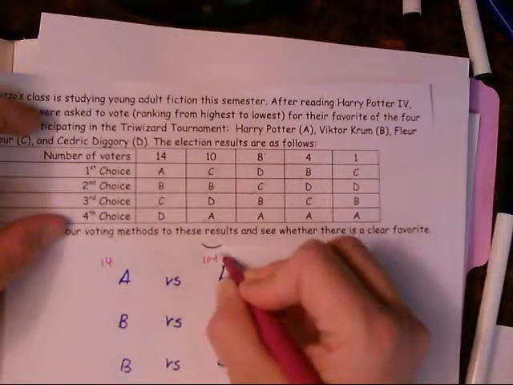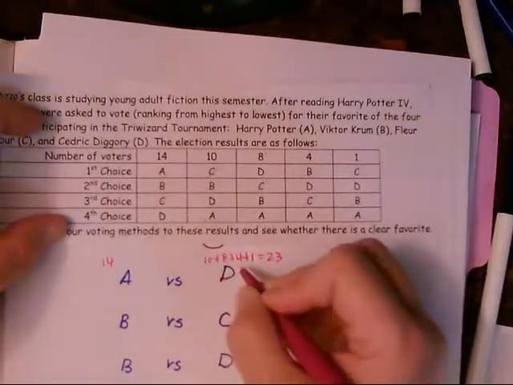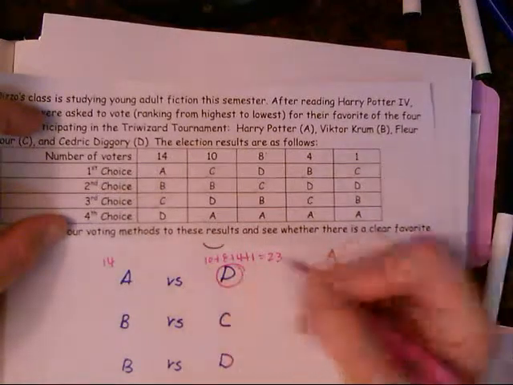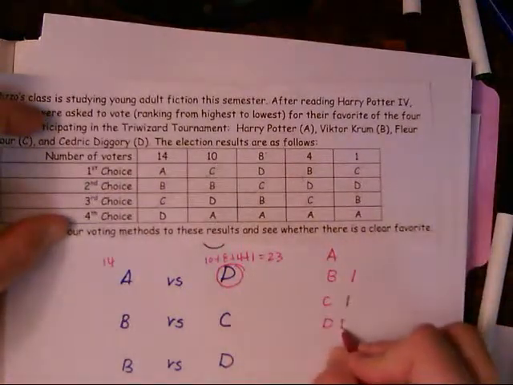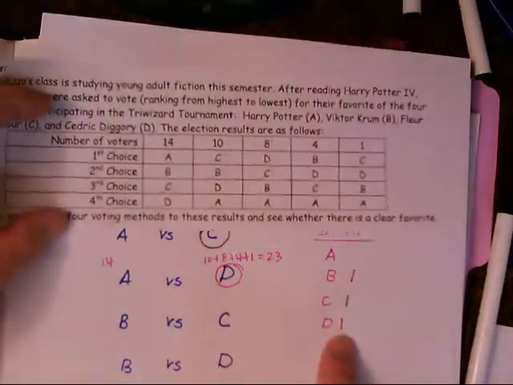So 10 plus 8 plus 4 plus 1. Again, 23 people really don't like Harry very well. So D wins this pair. We give a win to D in the number of wins.